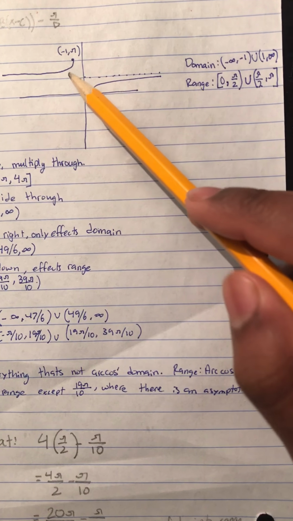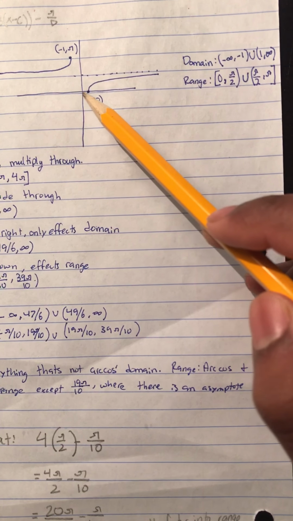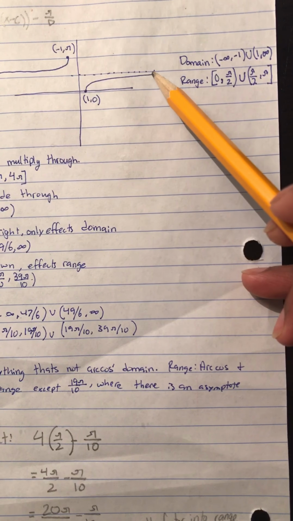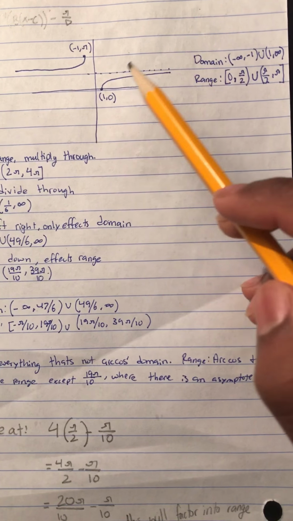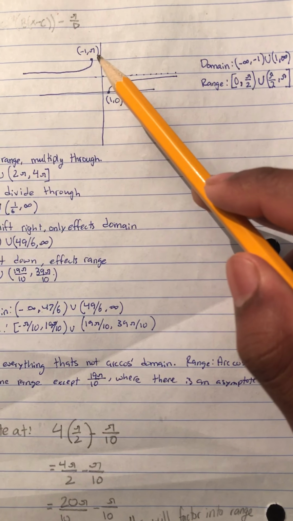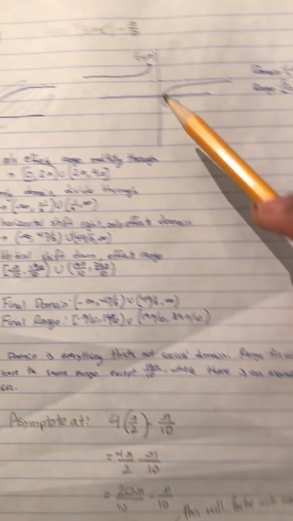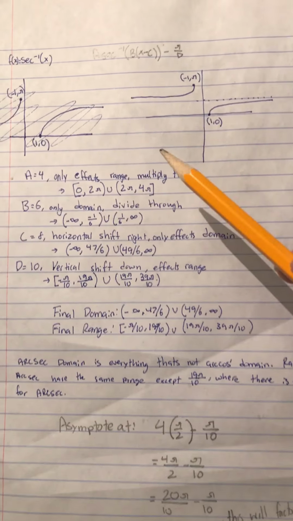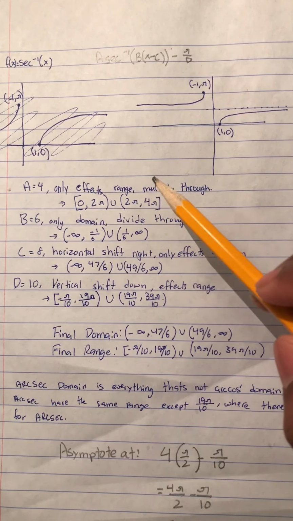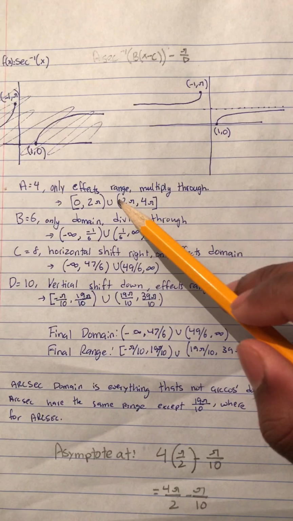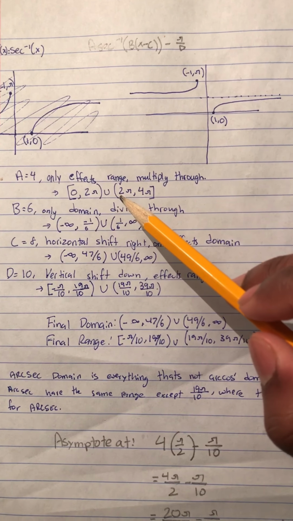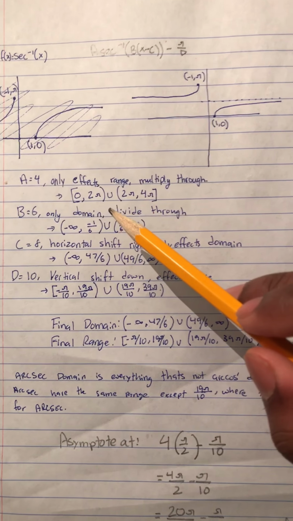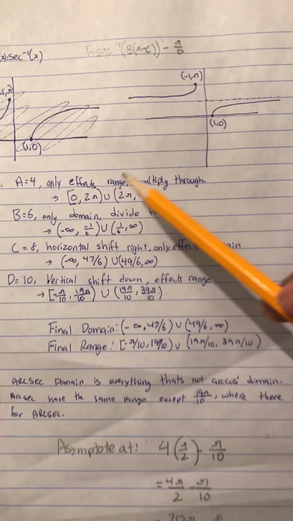And the range is from 0 to pi over 2, and then the pi over 2 is not there, in union with pi over 2, comma, pi. The first thing to do to this graph is A, which once again only affects the range. We can multiply it through to get 0, 2 pi, in union with 2 pi, 4 pi. And B is up here. You gotta divide everything by B again.